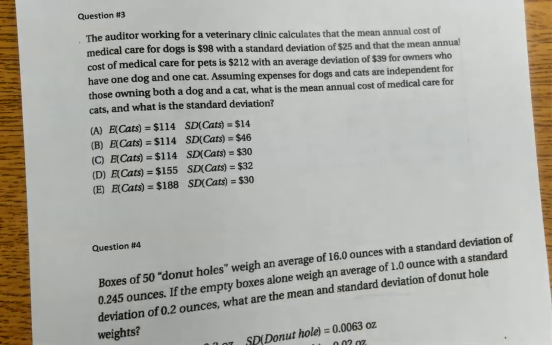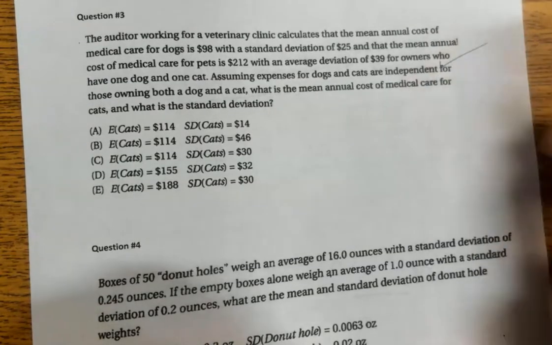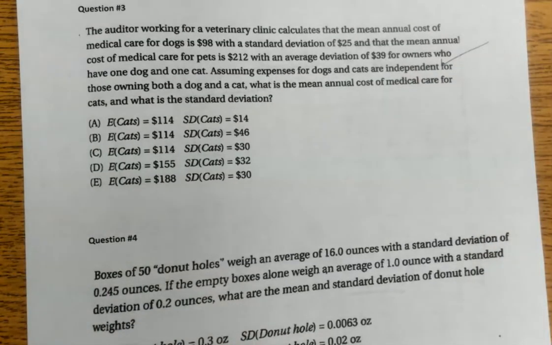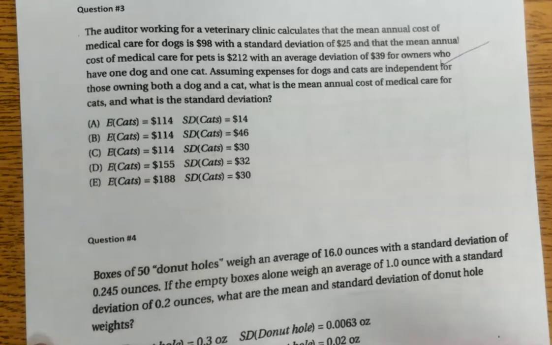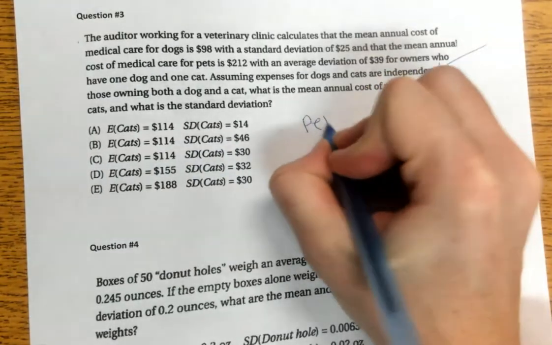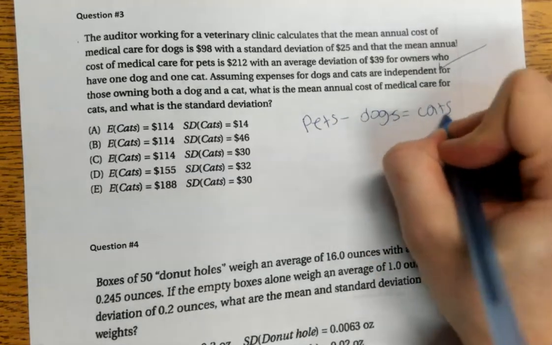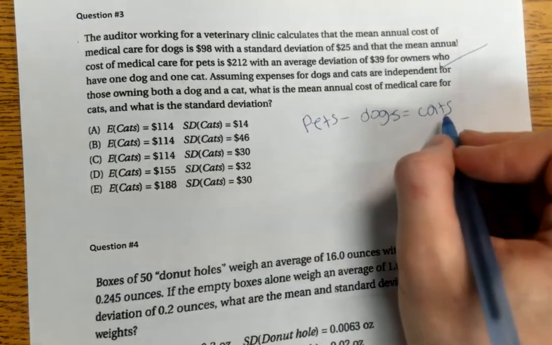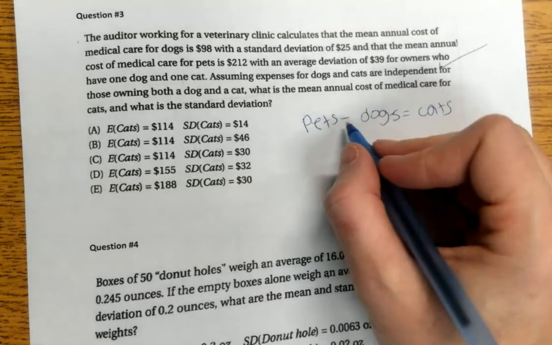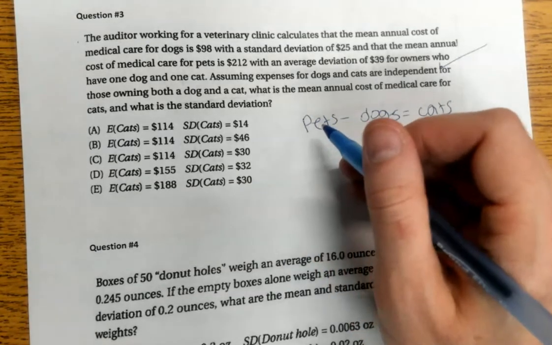An auditor working for a veterinary clinic calculates the mean annual cost for dogs, and then the mean annual cost for pets in general. Assuming expenses for dogs and cats are independent, so our independent condition is met, right? For those both owning a dog and a cat, what is the mean annual cost of medical care for cats? All right, so that means we're doing pets minus dogs equals cats. They give me pets, they give me dogs, we have to solve to find cats. I'm using subtraction because pets is dogs and cats together.